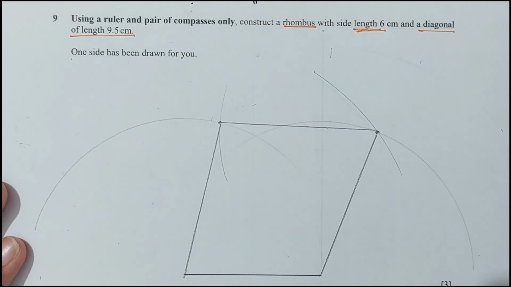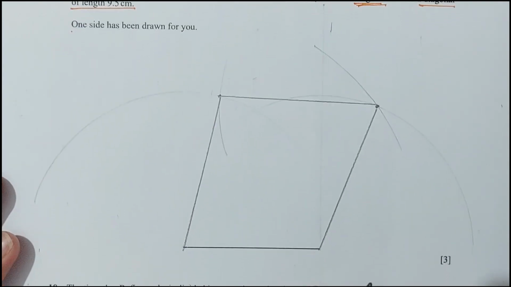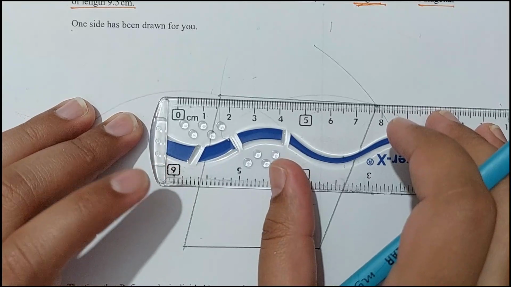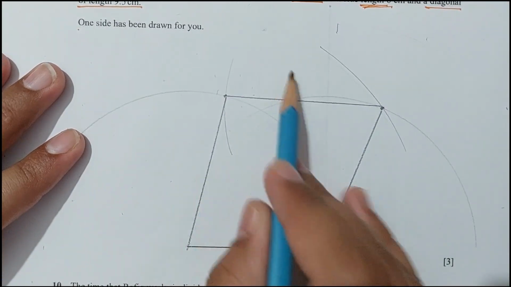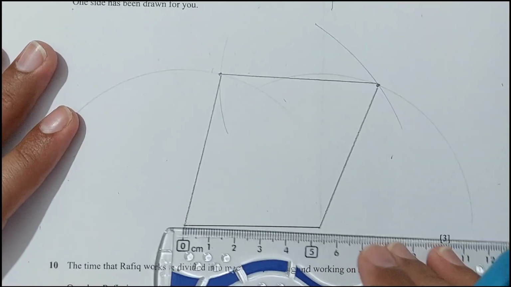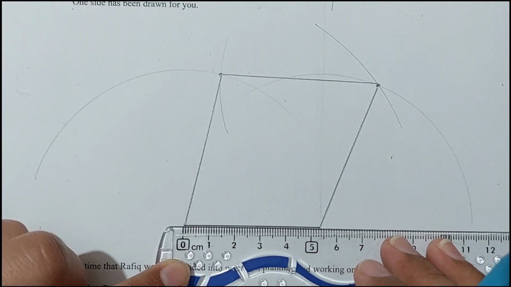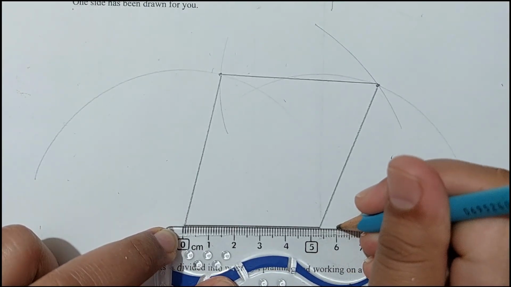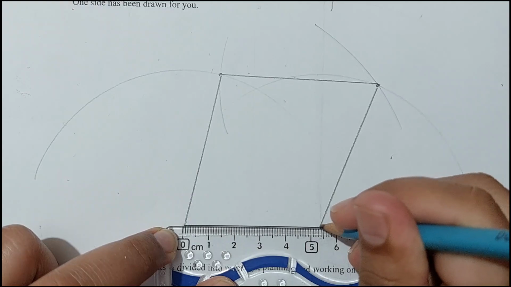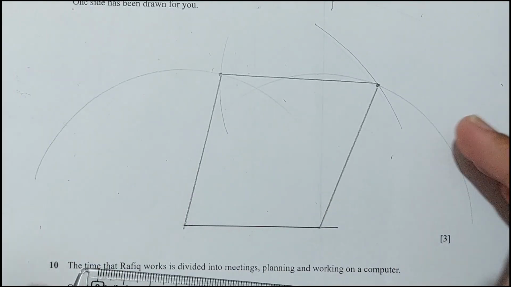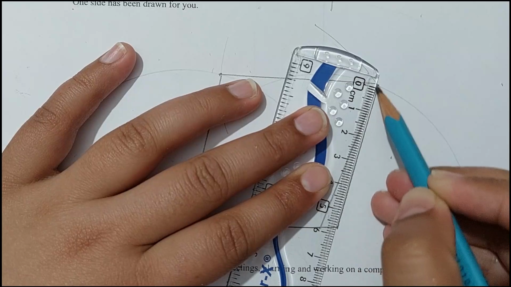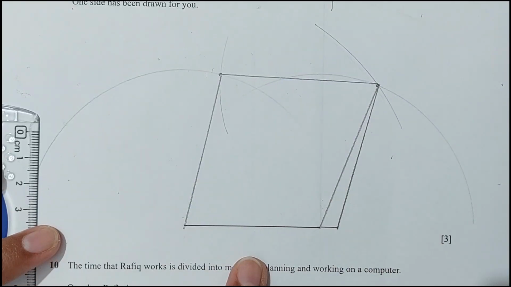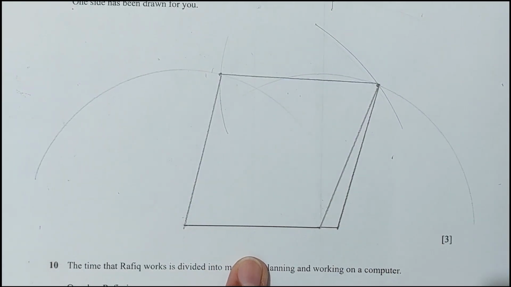Students, here you might get confused that this shape doesn't look like a rhombus. As you can see, this side and this side are parallel, but these two sides are not parallel. All three of these sides are 6 centimeters, but the given one is not exactly 6 centimeters. This might be a printing error. If this is 6 centimeters, now you can see this is the shape of a rhombus. Let me explain one more time.